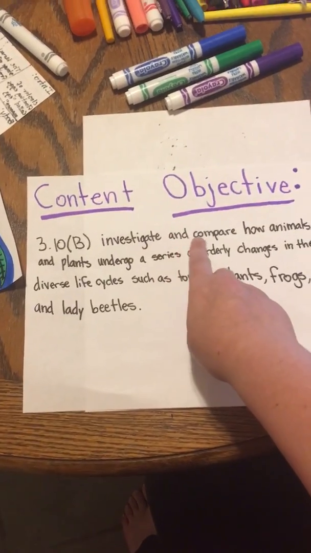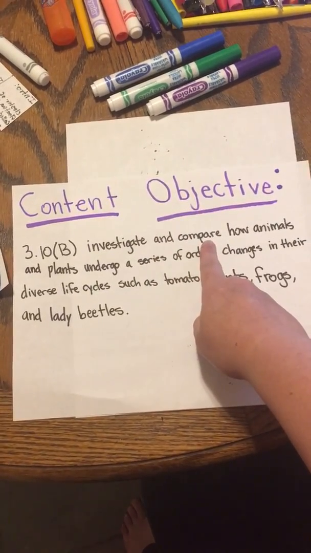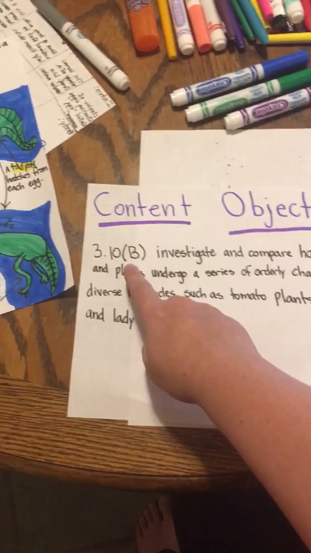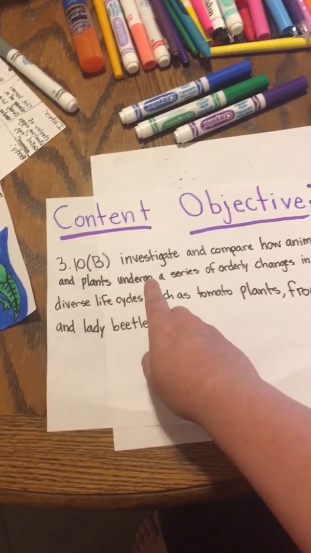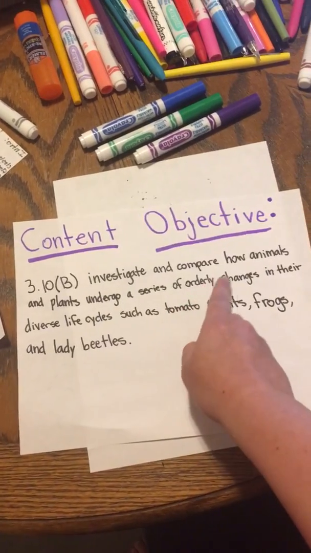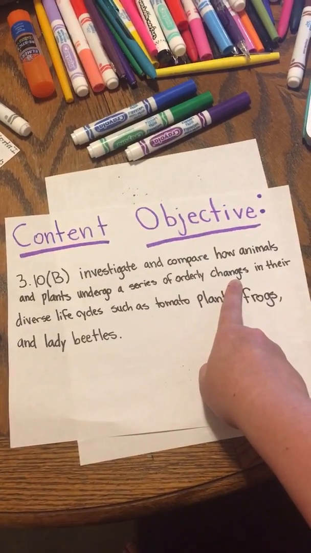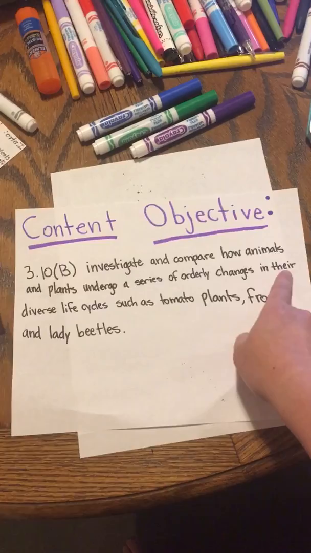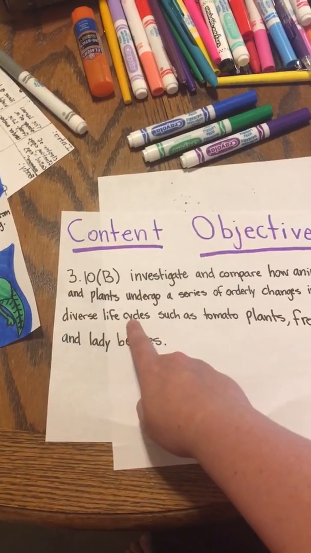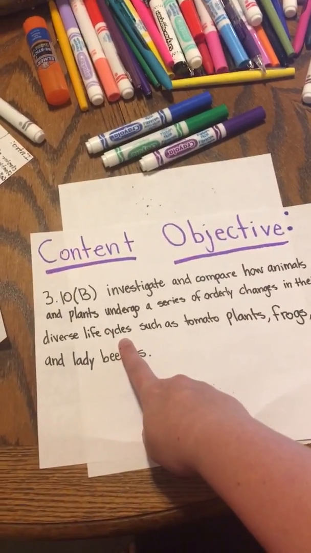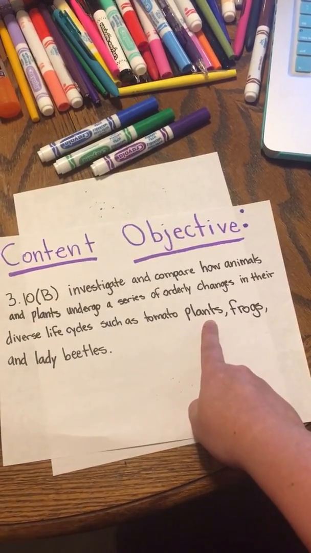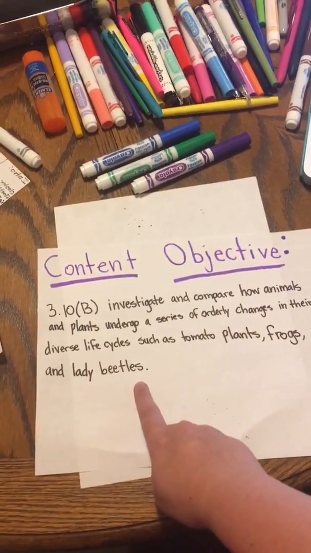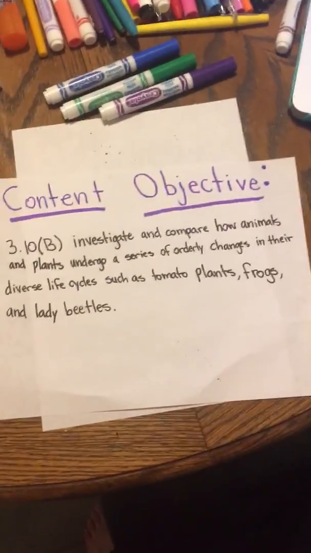Investigate and compare how animals and plants undergo a series of orderly changes in their diverse life cycles, such as tomato plants, frogs, and lady beetles. Very good, class.